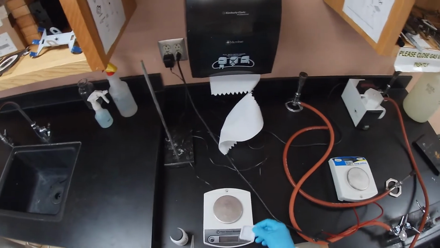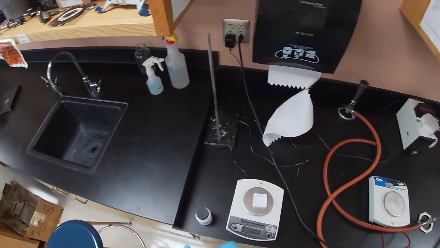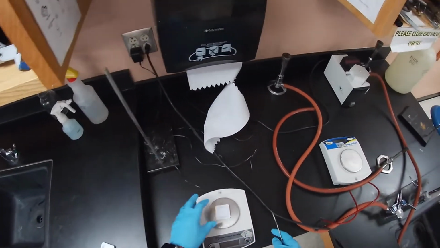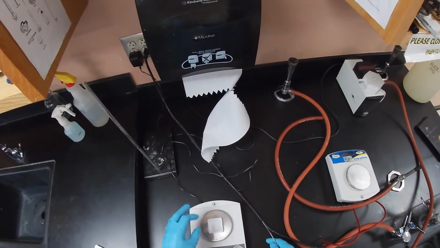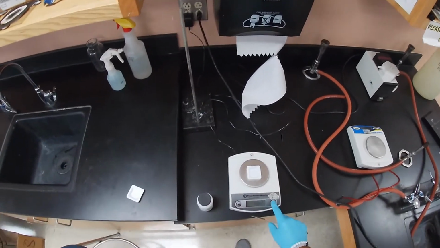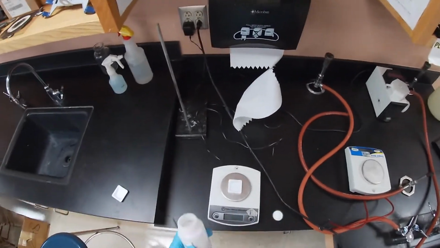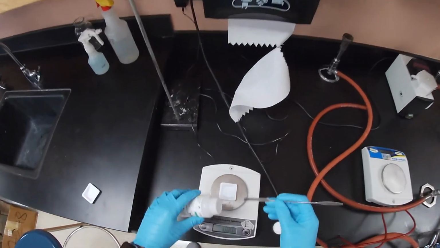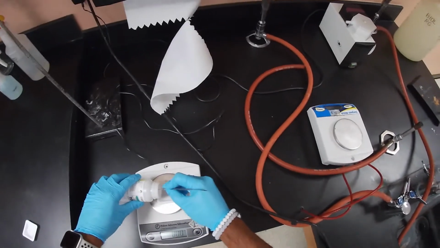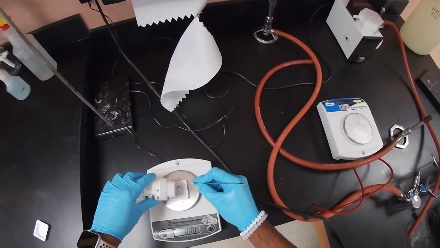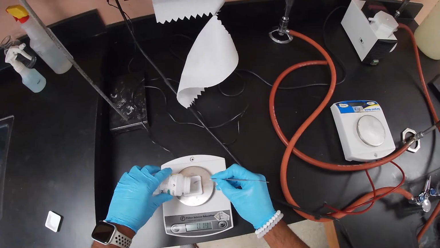And so here we have our scale and we have our weighing boat. And so what we're going to do is we're going to try to center it as much as possible. And then we're going to zero it out and we're going to measure out 3 grams approximately. Okay. And so whatever we measure out, we just got to make sure to write it down, right? And so we want to get about 3 grams.